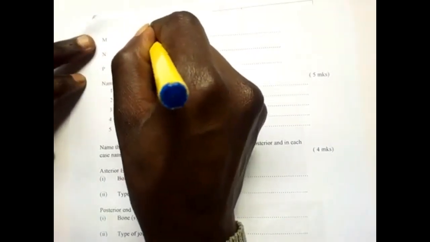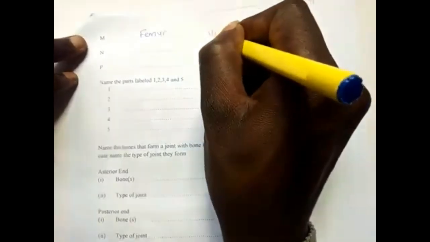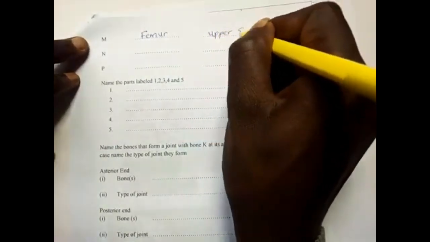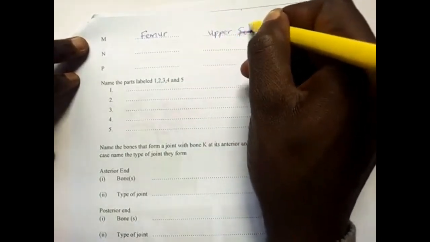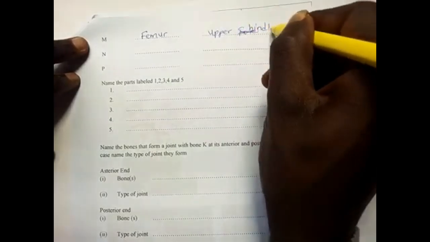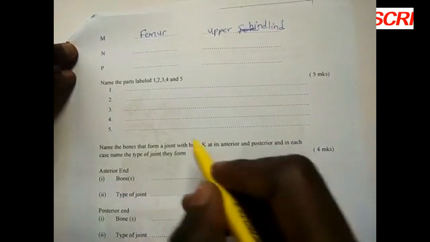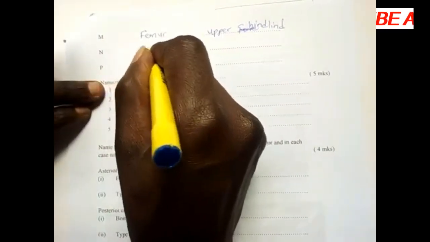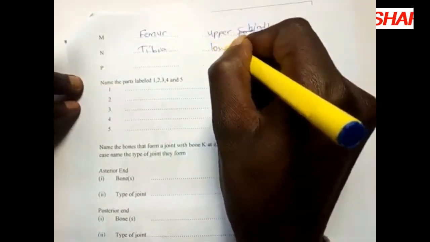Then bone M, I've seen that is the femur, and it is found in the upper forelimb. No, sorry, the upper hind limb. The arm is known as the forelimb, while the leg the hind limb. Now the N was the tibia. Now this is found in the lower hind limb.